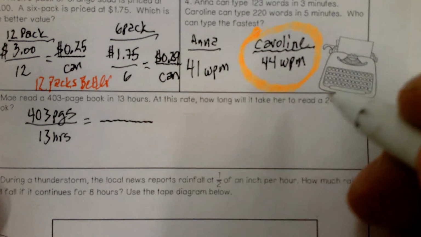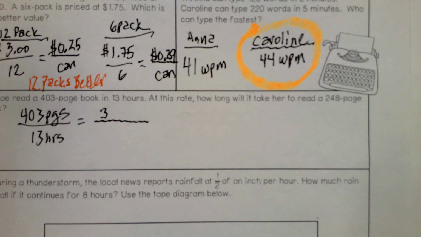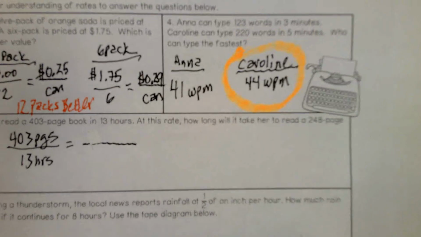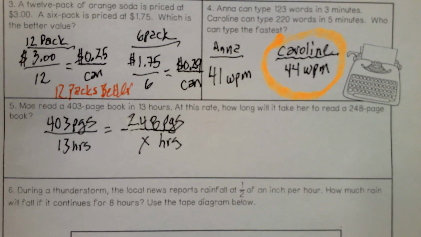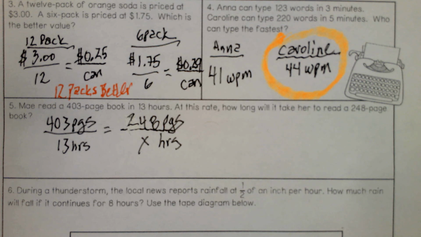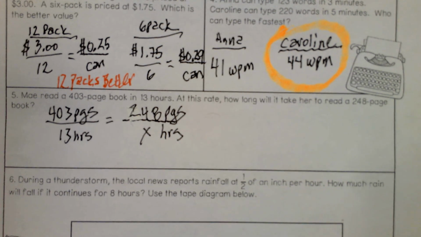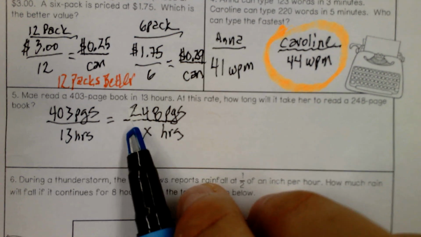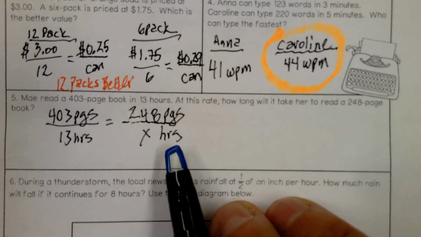So it's 248 pages that we want to find out. Oops, 248, not 348. 248 pages in X hours. So, remember proportions, guys? So I'm going to do this. 403 pages in 13 hours is the same as 248 pages in X hours.